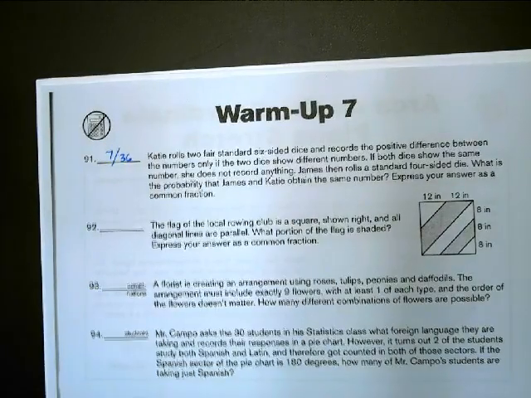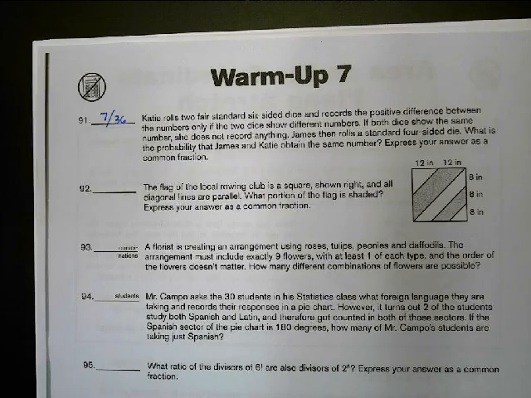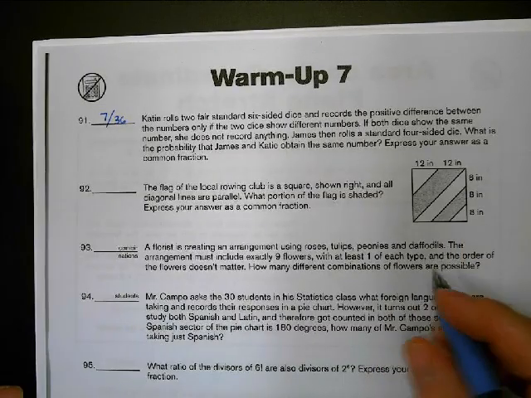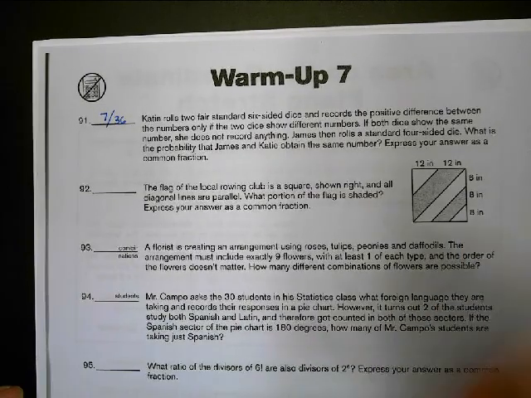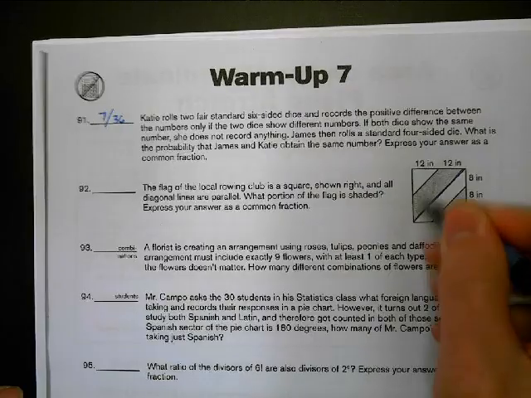So that's your answer. All right, the flag of a rowing club is a square shown at right, and all the diagonal lines are parallel. Okay. What is the portion of the flag that is shaded? Okay, so it's a 24 by 24 square. I split it up into 2 parts. I did this top section first.